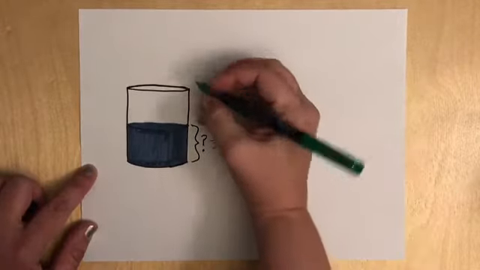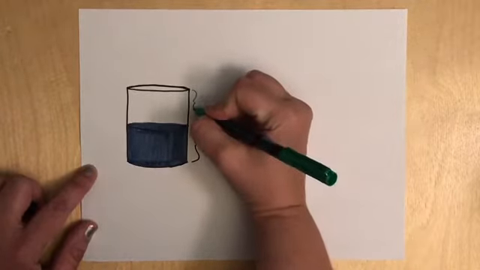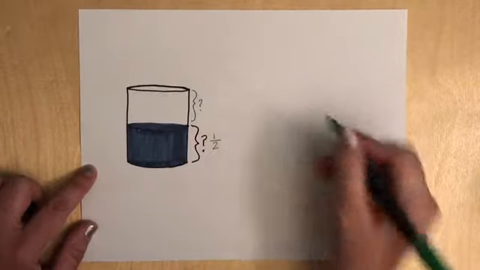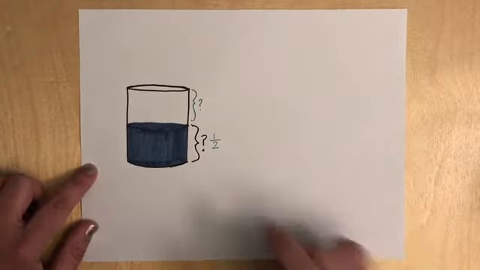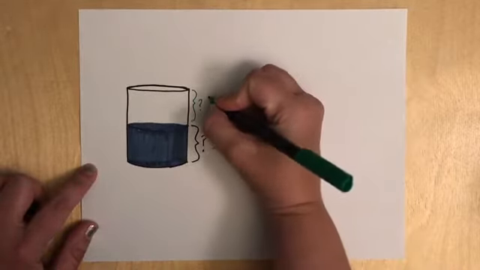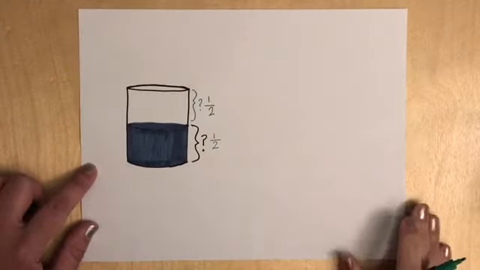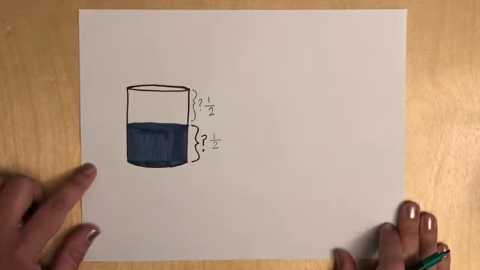Could we also write a fraction for the part that's not filled with water? What do you guys think? Write it on your notes, press pause and press play when you're done. Yeah, so you guys should have put that it's 1/2 empty. So there's 1/2 of the cup that's not full with water.